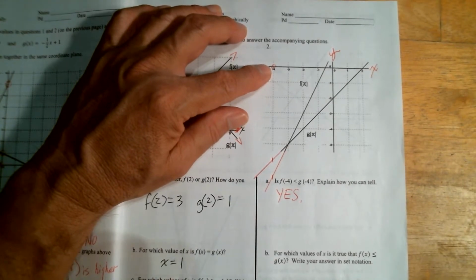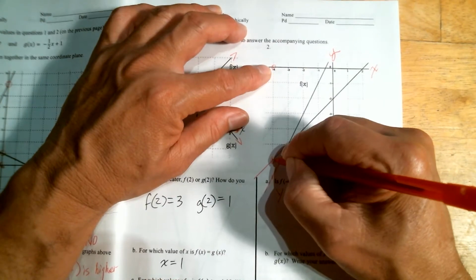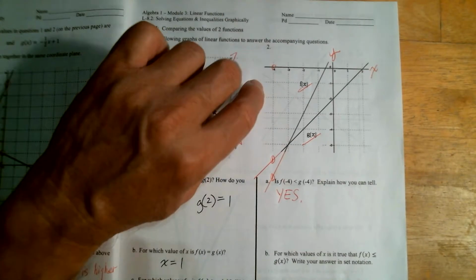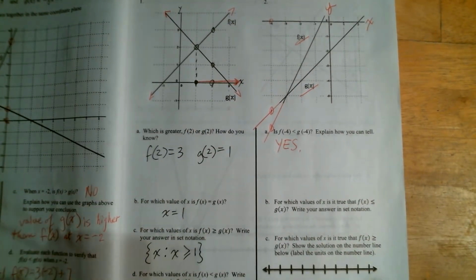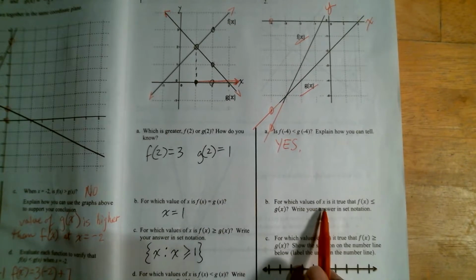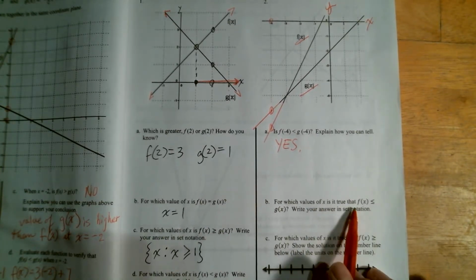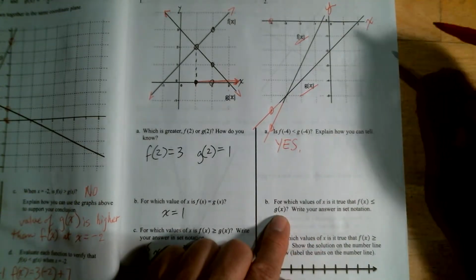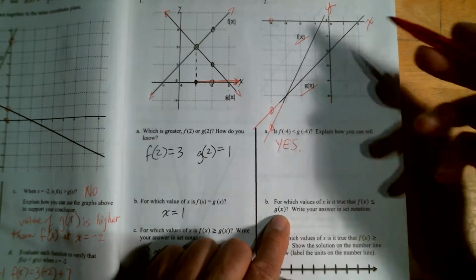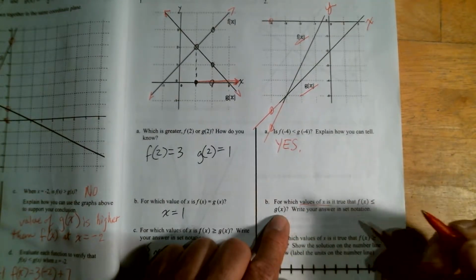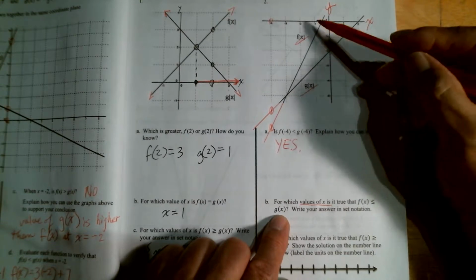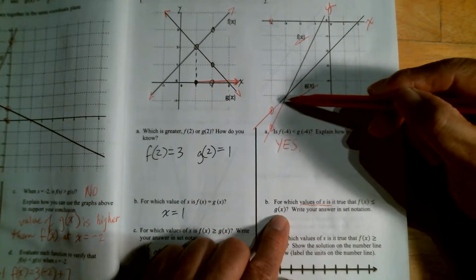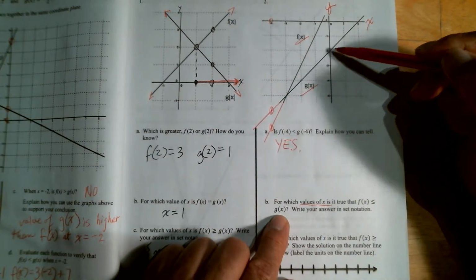Okay, we're going to be moving on now. You can see that right there and right there, g of x, f of x. Okay, our next question. For which values of x is it true that f of x is less than or equal to g of x? They want the values of x for which f of x, this thing here, is less than g of x, this one here.